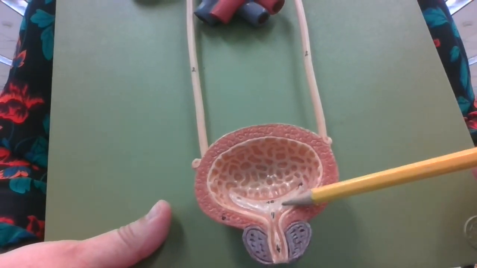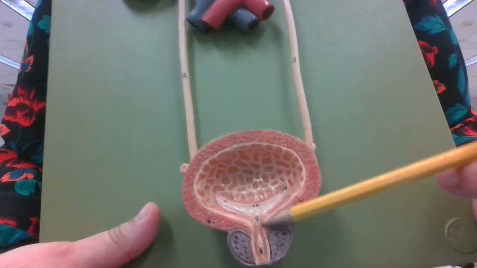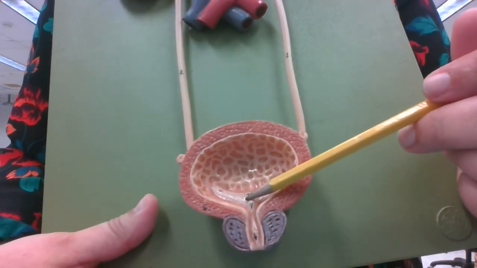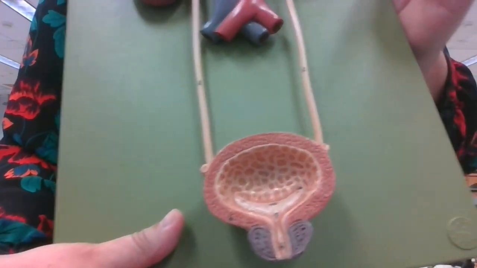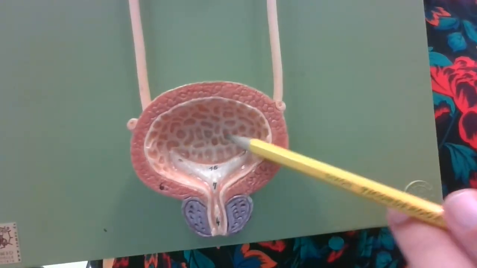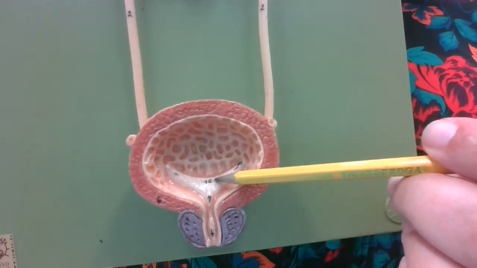Down here where it's narrowing, you have detrusor muscle, but then you have this section where it's narrowing into the urinary bladder. That's the neck. And then we have what we call the trigone. So the trigone is going to be this section right here. You can see that number.